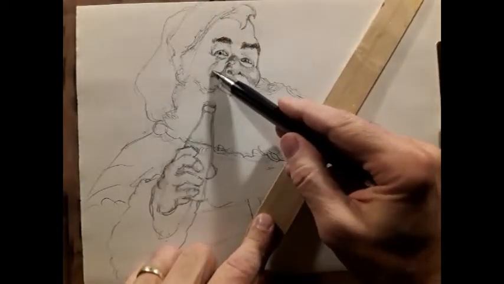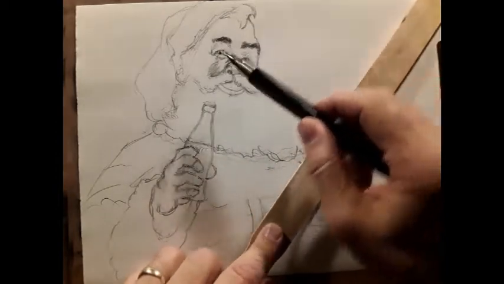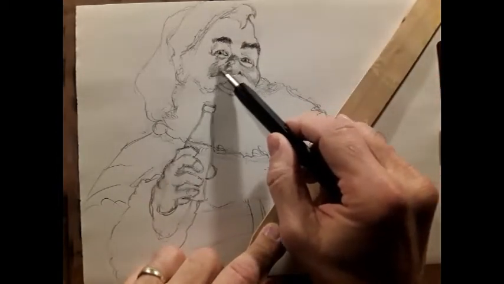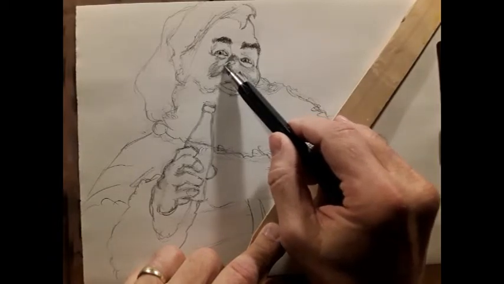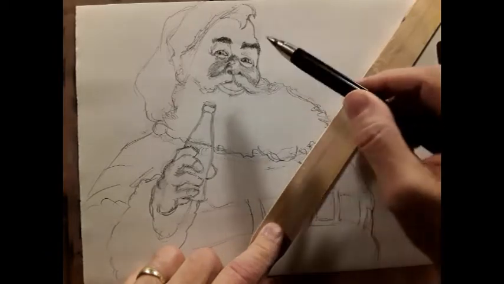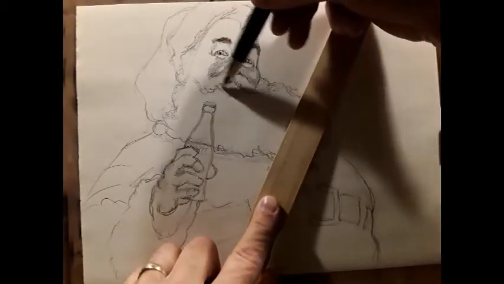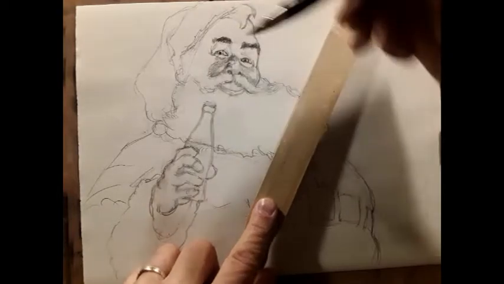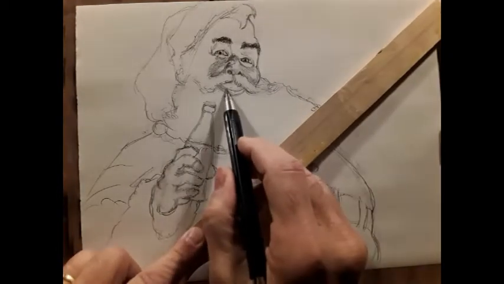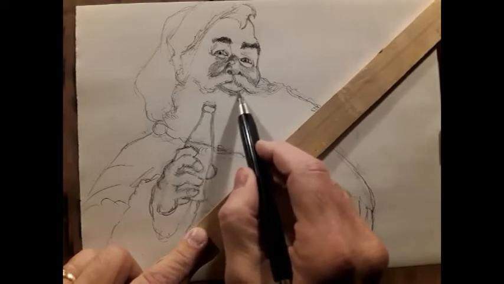Okay, I'll try to use the side of my pencil here for these soft shades on his cheeks. And then, of course, his mouth is bright red, which makes a great contrast against that very white beard of his.